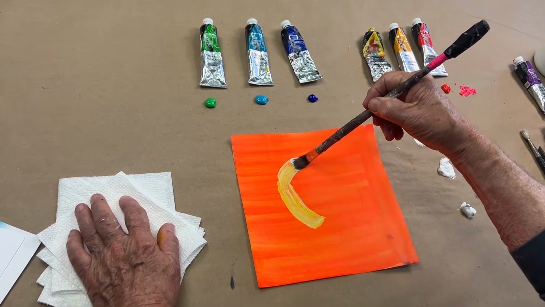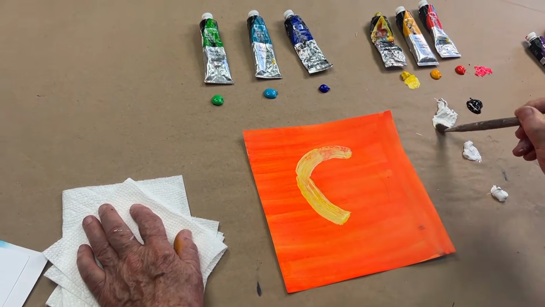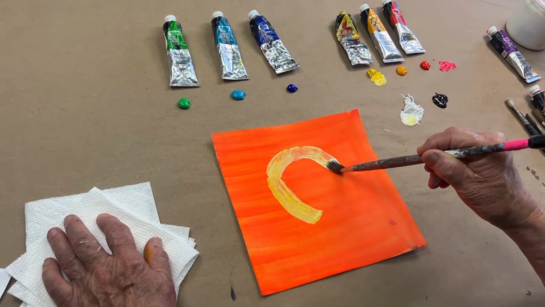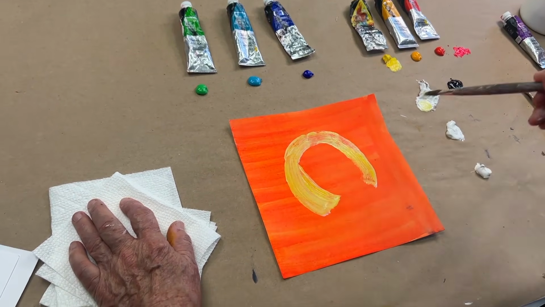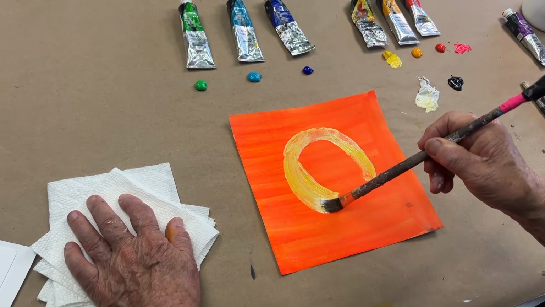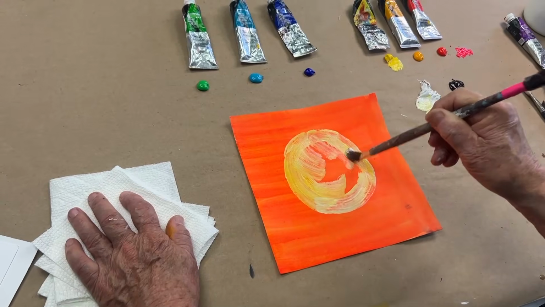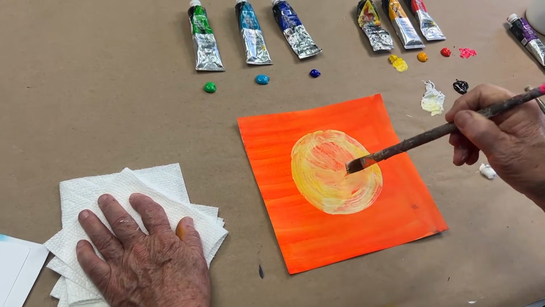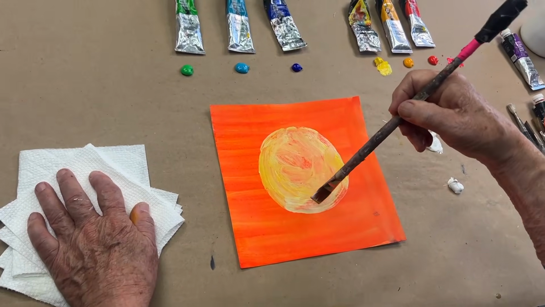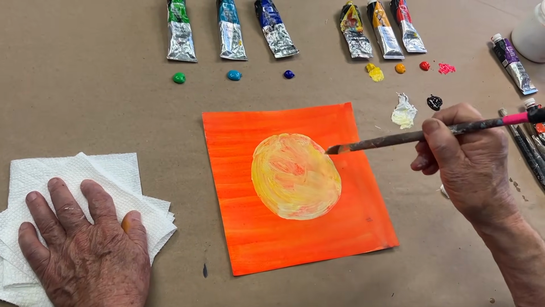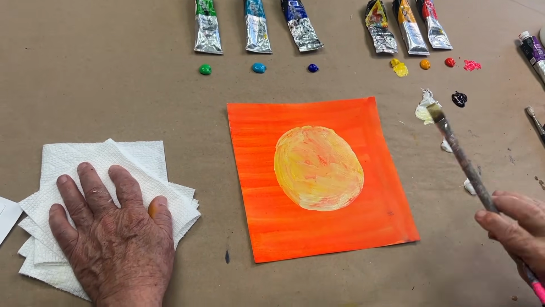Making sure I know what color that is. I have a lot of white in this yellow too. That way it makes it opaque, right? And I can see the color. There we go. So quickly, in and out, quick. Let some of the other colors come through too, right? Now, neatness is not invited into this painting. In, out, short, choppy strokes, right?